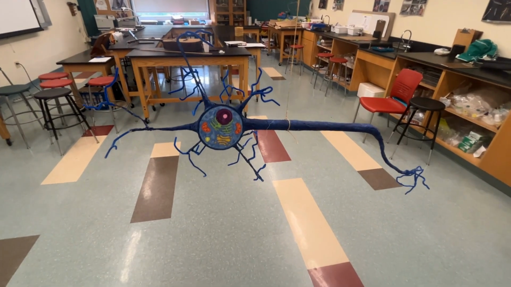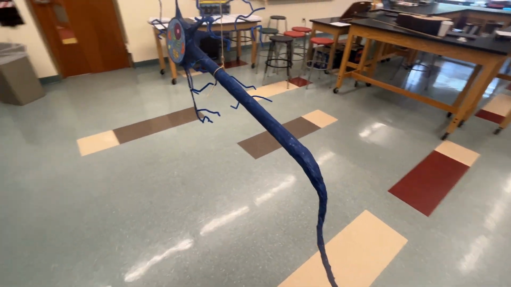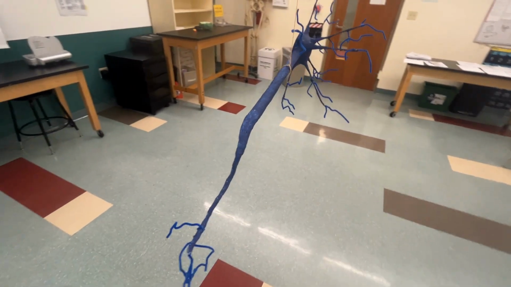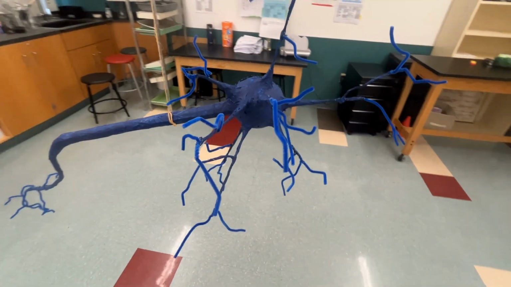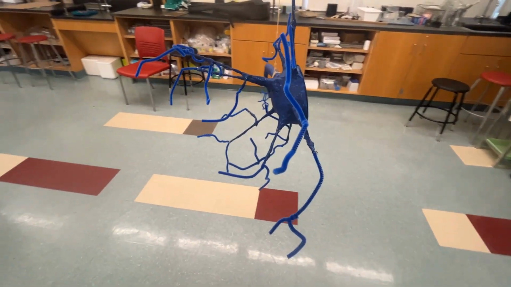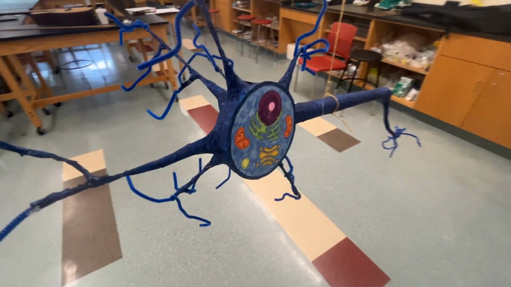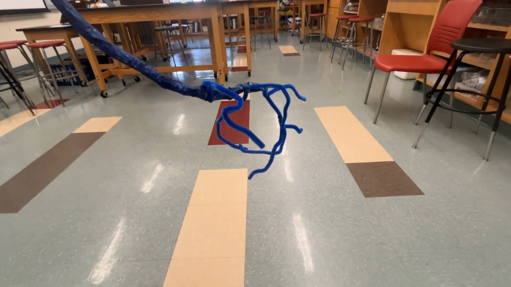Check out this sweet neuron that was made by a student in another class. Look at that thing. Awesome. Nice job, Peter K., who made this incredible model. Wow. Dendrites over here, soma, axon, terminal buds down here, I guess.